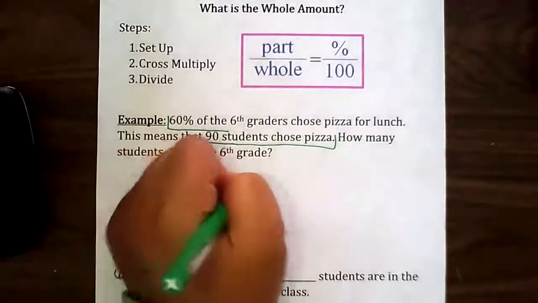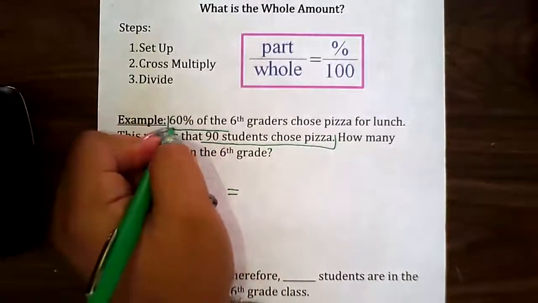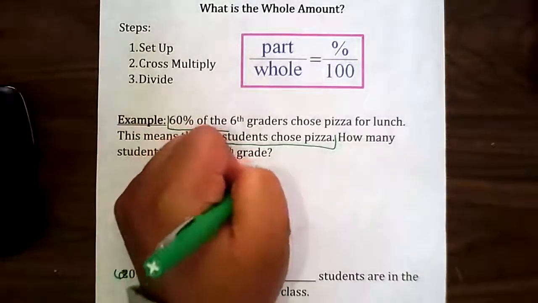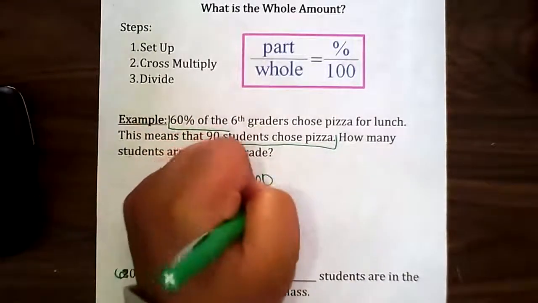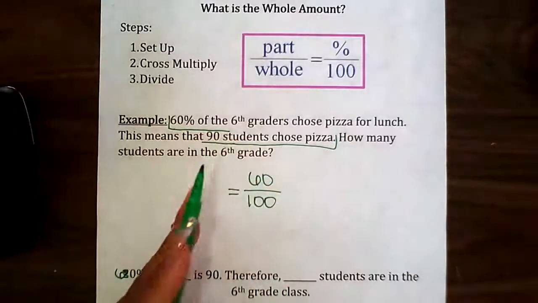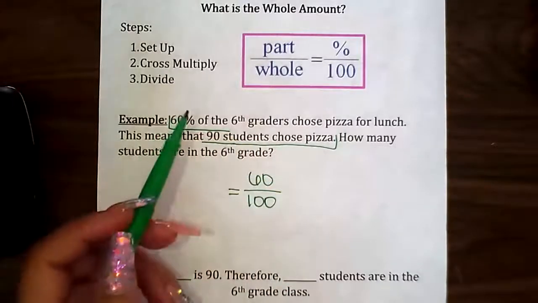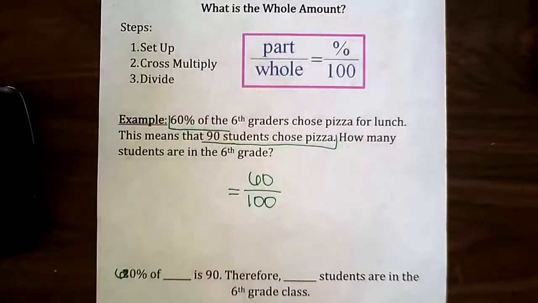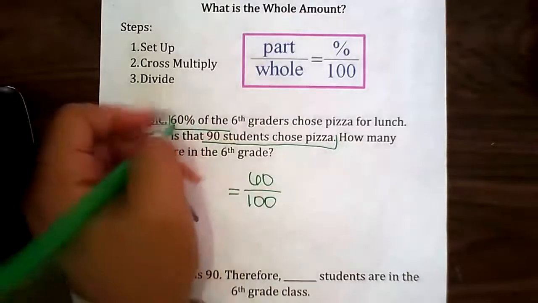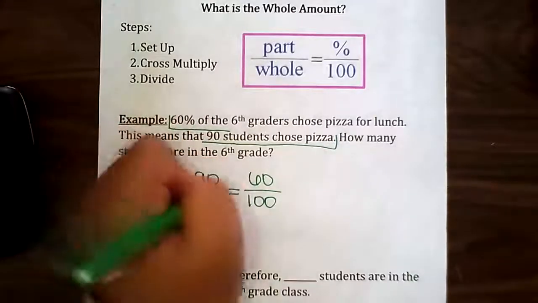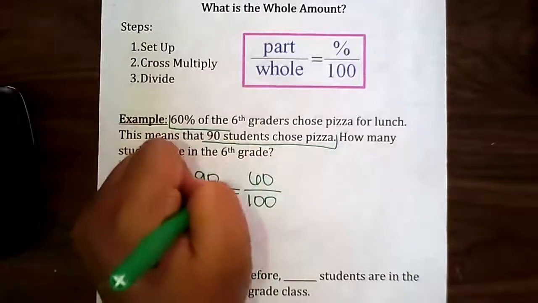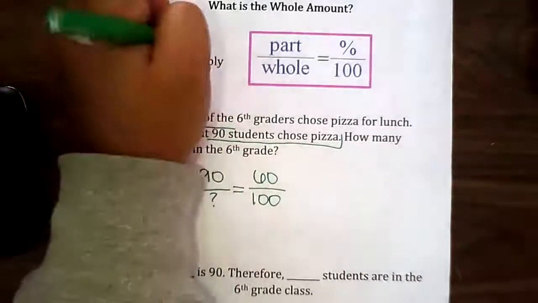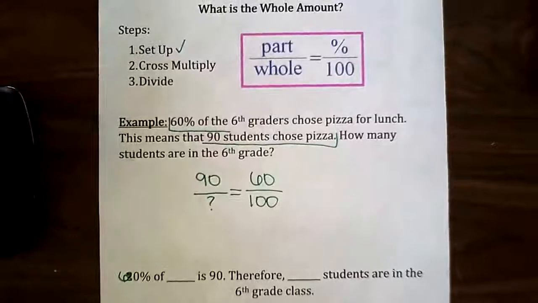So let's set it up. I know that I have my percent over 100, so 60 over 100. Then I have part over whole. Because 90 is 60%, that means 90 is the part. So I have 90 over my unknown. We've set it up. Now I need to know, what do I do next?